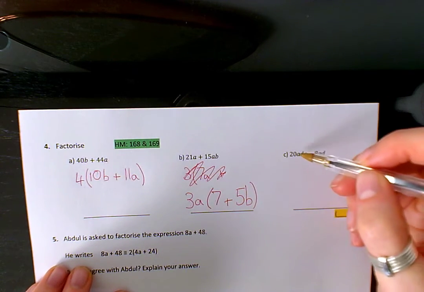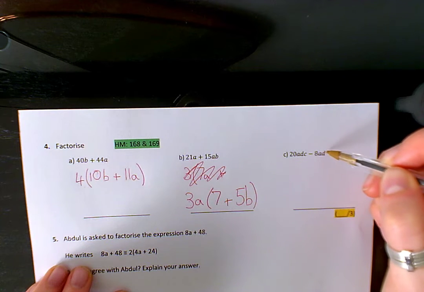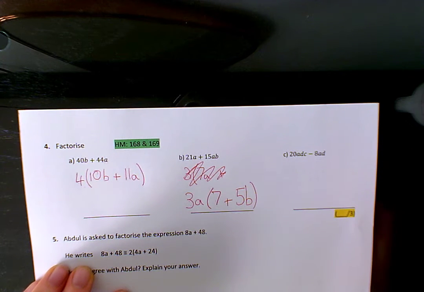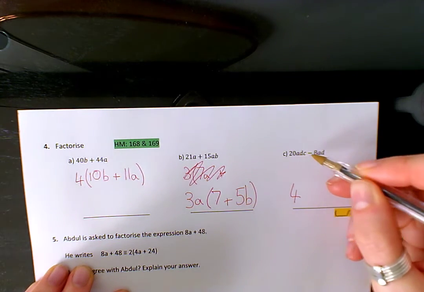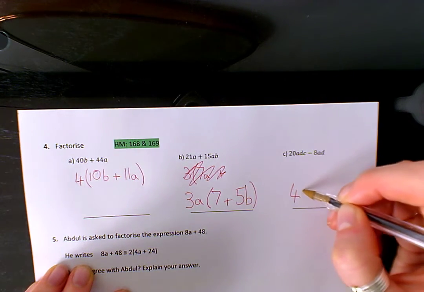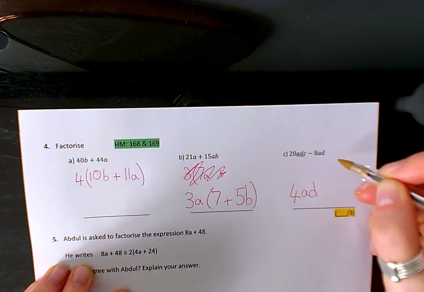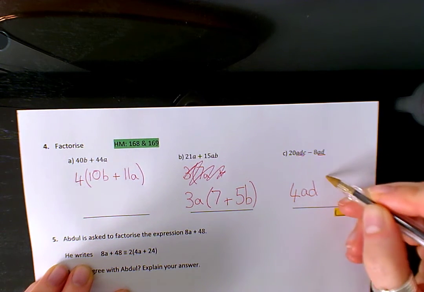Last one. 20ADC minus 8AD. Okay, the common factor with the numbers, first of all, would be 4. The common factor with the variables would be AD. There's an AD in both of these.